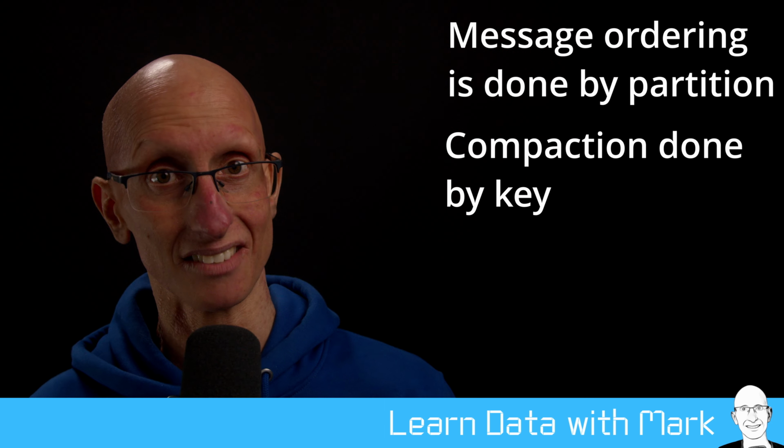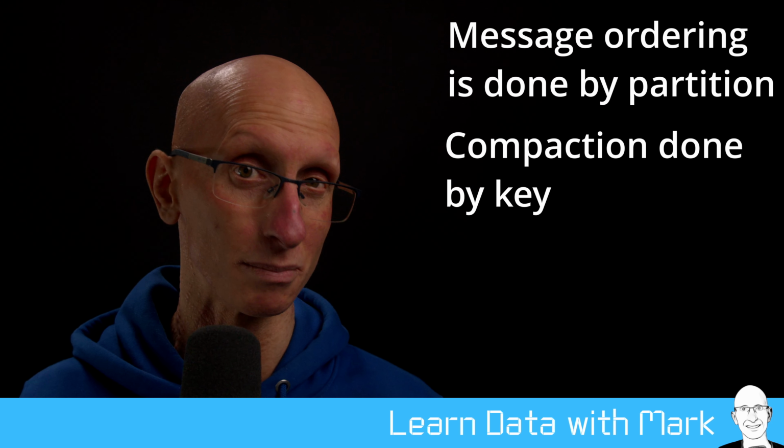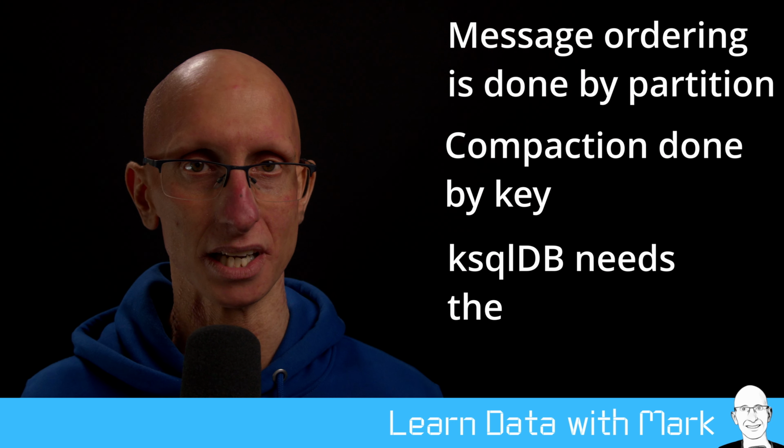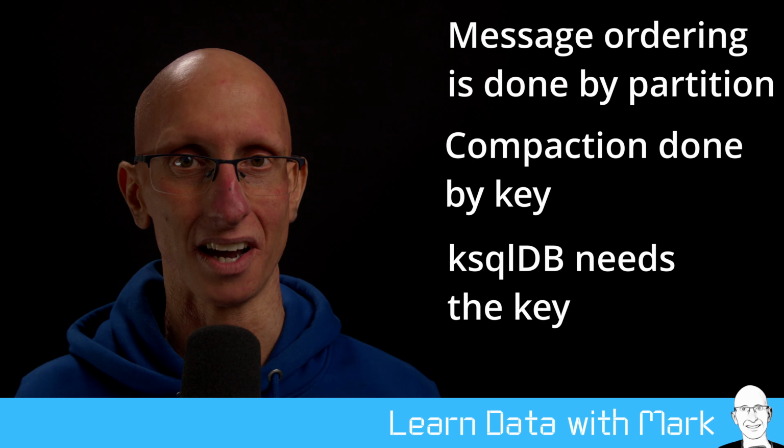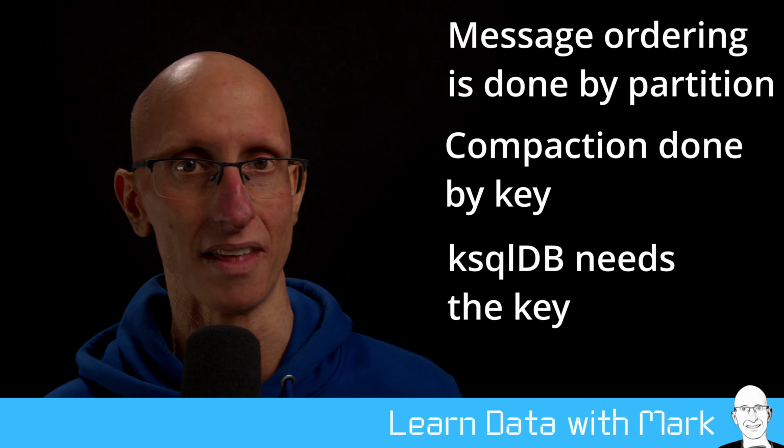Another reason is if you're using the compaction function of Kafka, to keep just the latest event, it does that by using the key, so we wouldn't be able to use that feature. And then finally, tools like ksqlDB work much better if we have keys specifically defined. So we've probably been a little bit naughty by not defining the key. So let's see if we can rectify that problem.